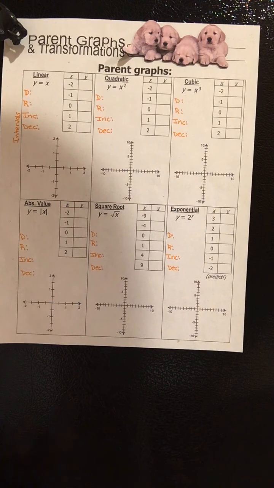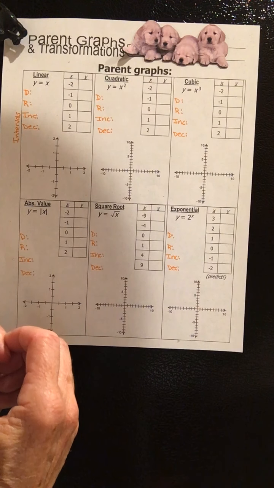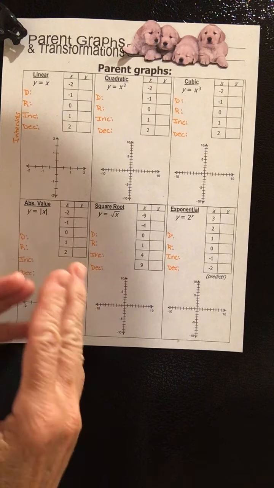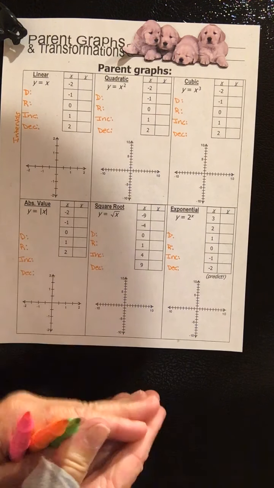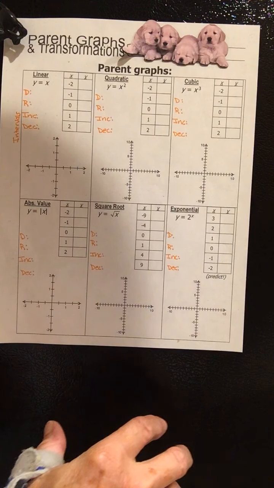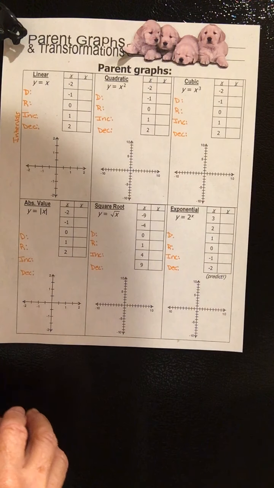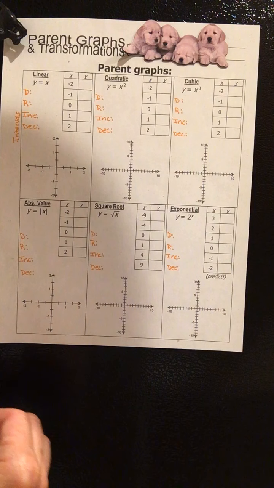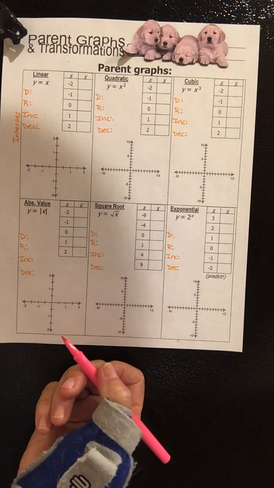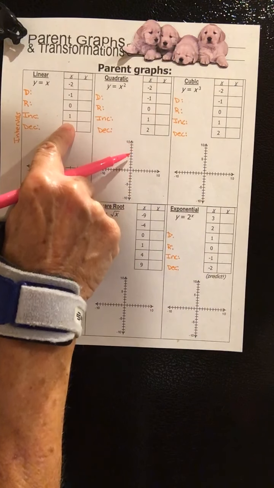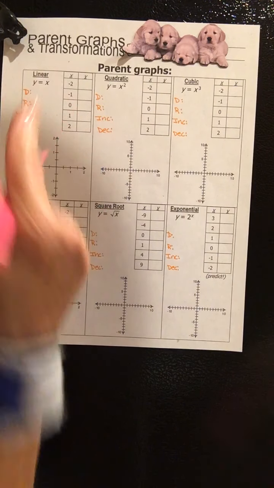And this is a graph that has not been stretched, and that means that, like, if you yawn and stretch, you lift your hands up really high, or compressed where you flattened it, or flipped upside down. It's just a normal graph that just has its normal points. So we're going to start out with the linear graph. It's y equals x. And so given your x's, whatever your x's are, that's what your y is.